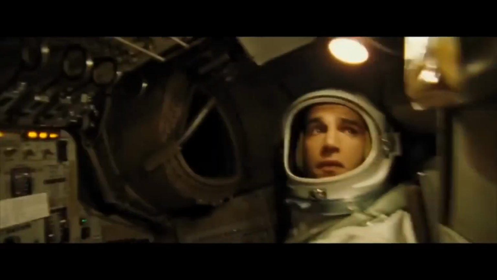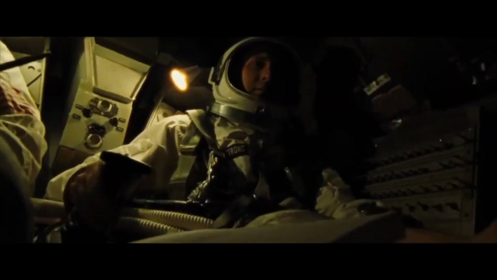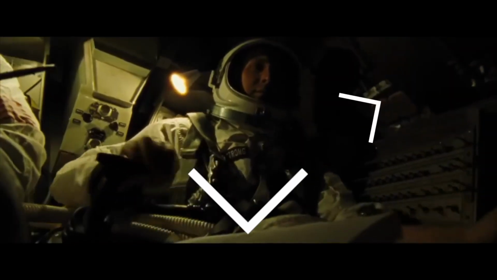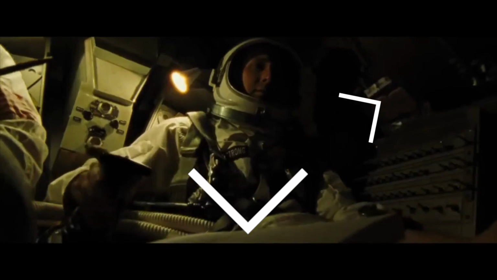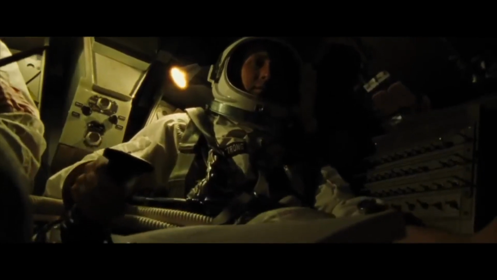Small props are also important to this clip to give the belief that they really are in space. Here we see a notebook and what seems to look like a communications device floating in the cockpit. Though it may be very subtle, it helps to add to the impression they're in space.